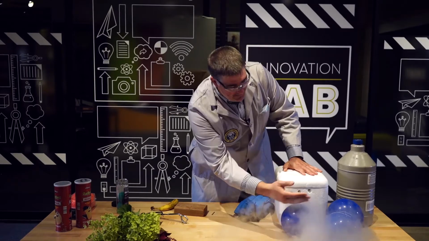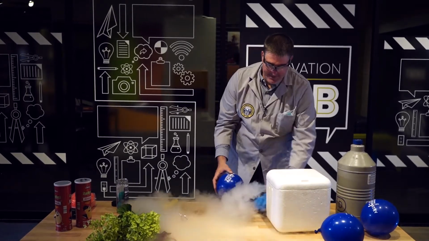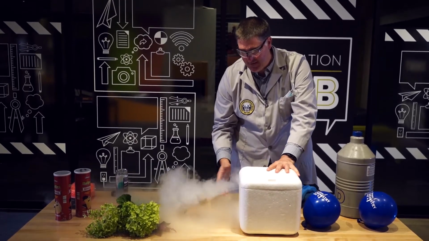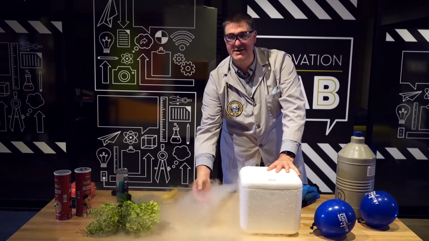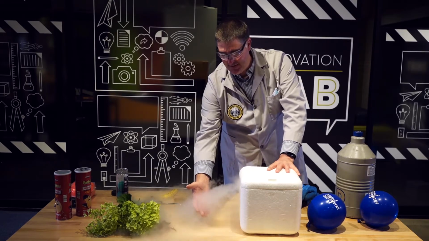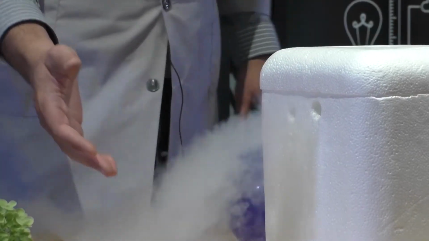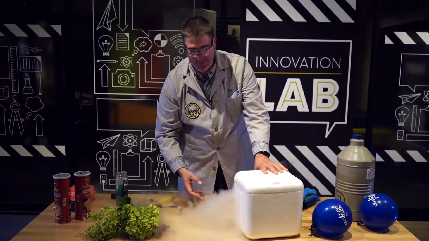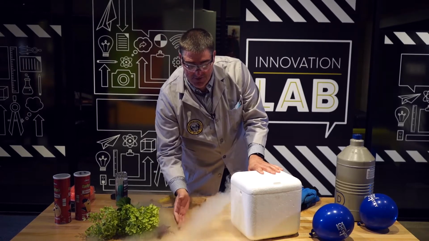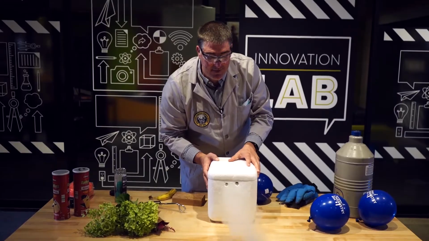So you can see the gas escaping the side of my cooler here. Maybe this is a better way to see it. What you actually see here is not the nitrogen. It's actually water vapor. So the water vapor in the air, as the cold gas comes out the side of the cooler, it cools the air that's in this room, and the water vapor condenses out. So what we have here is a little cloud. And it's kind of fun because you can usually see it roll right over the edge of the table, and we can get a little cloud waterfall going here.